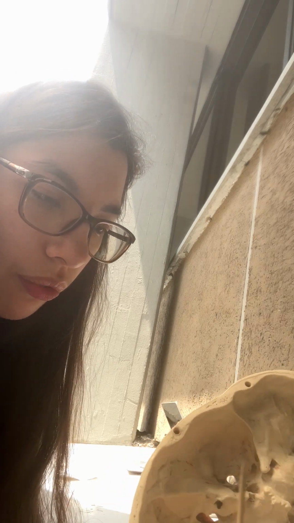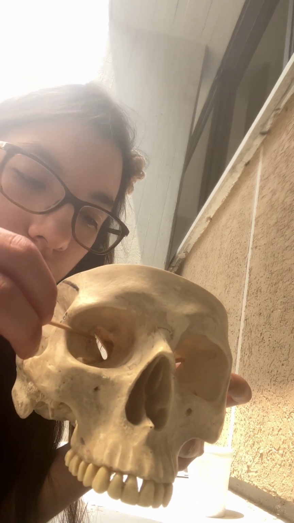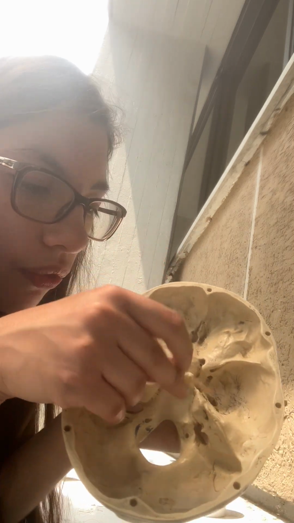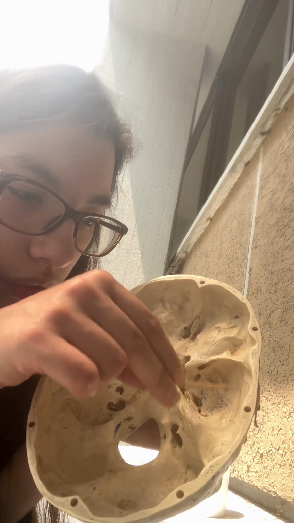The greater wing forms part of the temporal fossa here, and of the infratemporal fossa here, and of the floor and lateral wall of the orbit, so here.